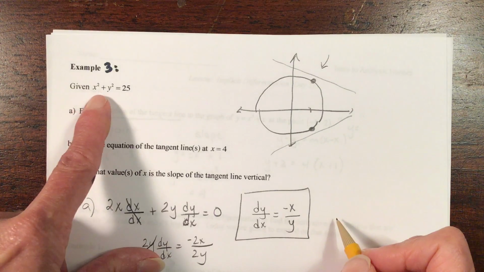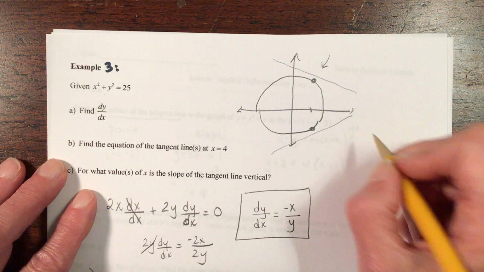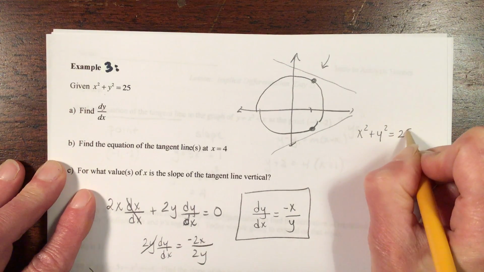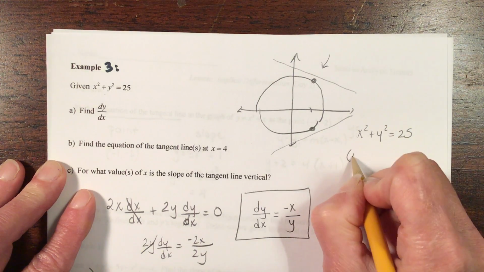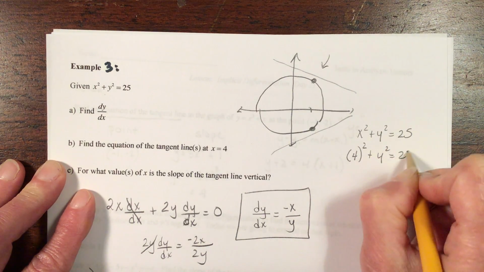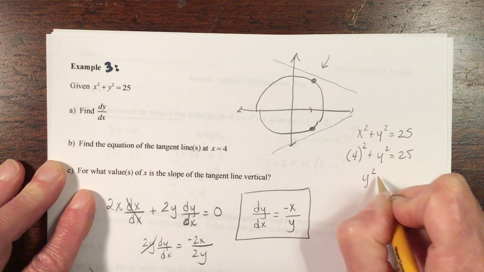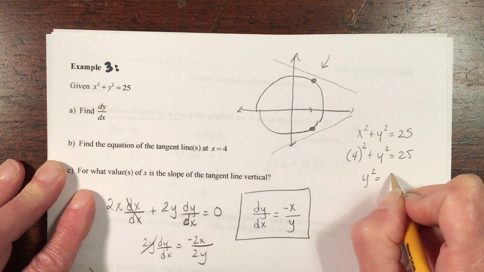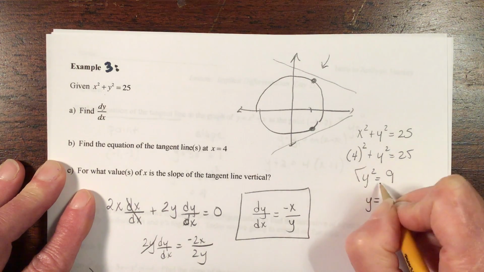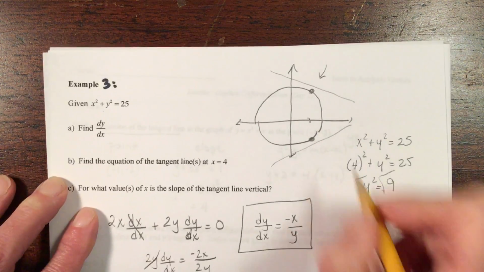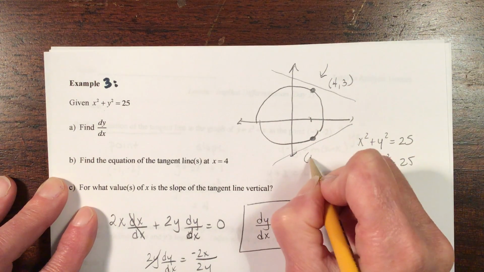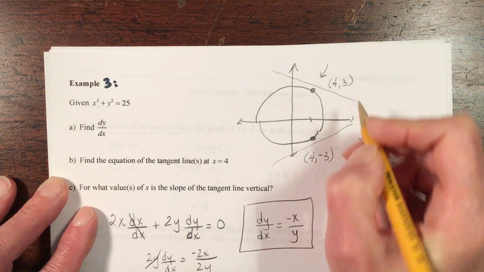I have to go back and use my equation. x squared plus y squared equals 25. When x is 4, I want to figure out what y is. I have y squared is equal to 25 minus 16. So y is plus or minus 3. So obviously this point would be (4, 3), and this point would be (4, -3).